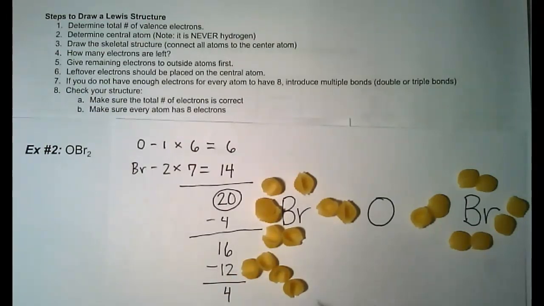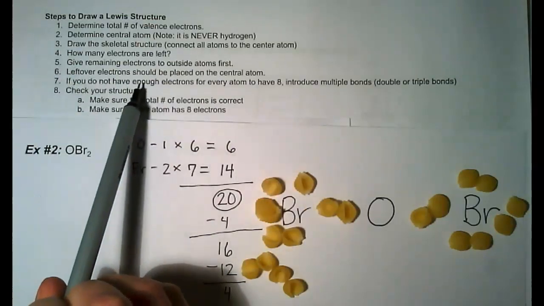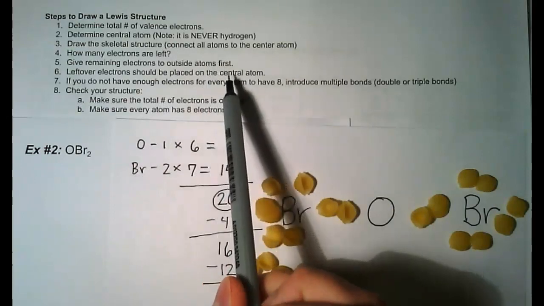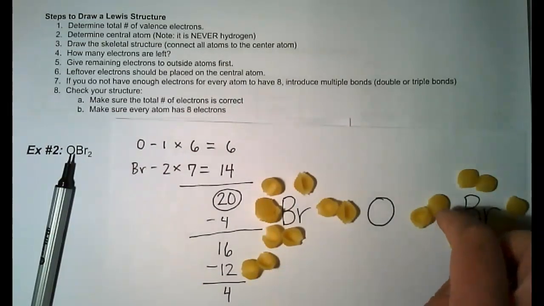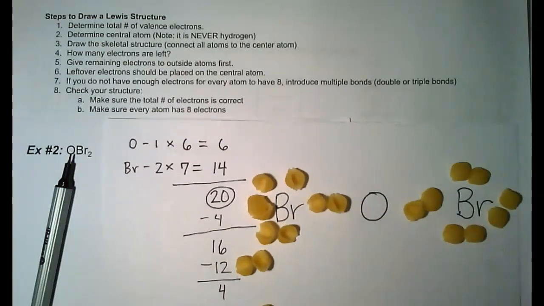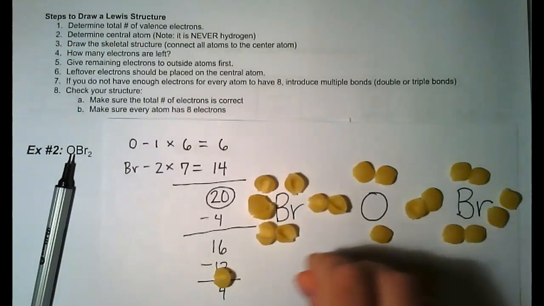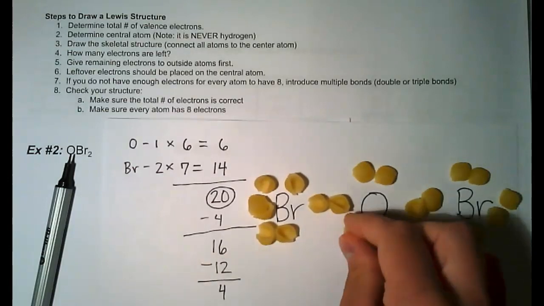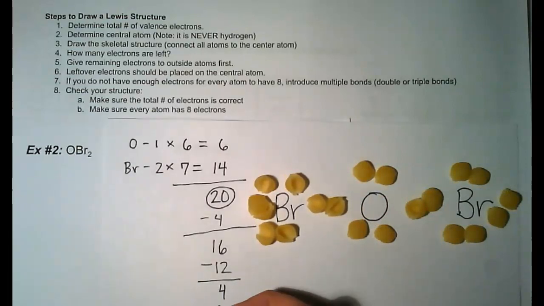So what am I going to do with those? Well, leftover electrons should be placed on the central atom. So now I'm going to put these on my center atom. Oxygen already has 4 electrons that are in bonds, but it still needs 4 more to be happy, and I have 4 electrons to give to oxygen. So I'm going to give those to oxygen. And I don't have any more electrons left. So I have 0 electrons left.